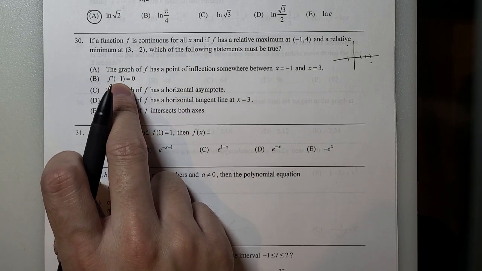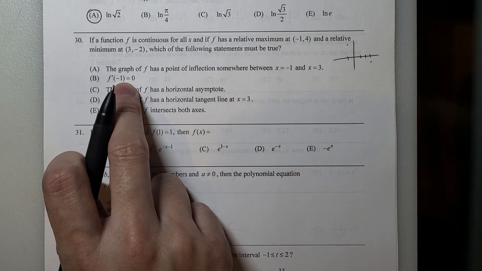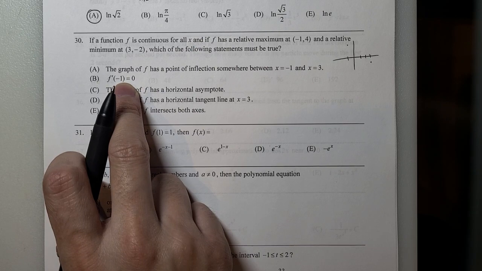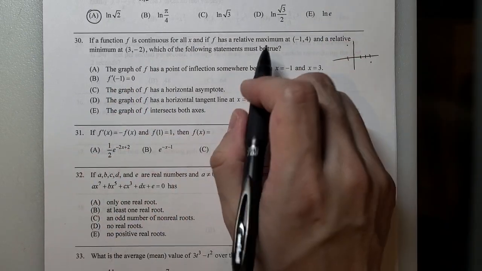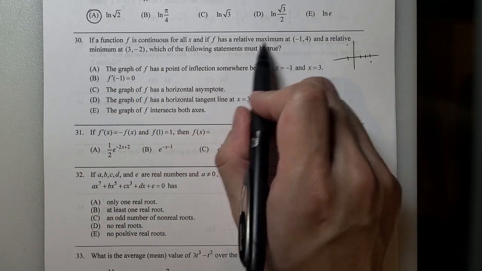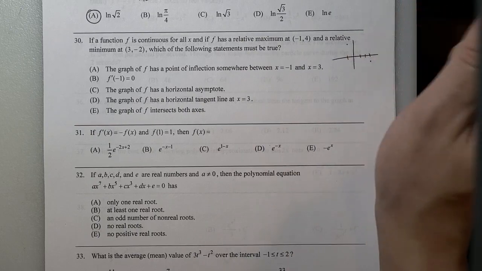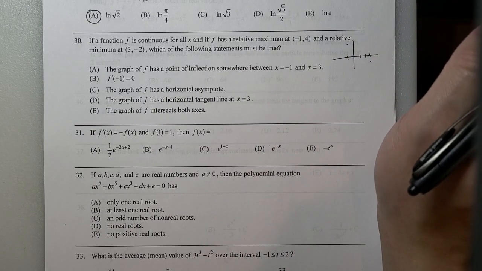How about f prime of -1 is equal to 0? Does that have to be true? You're tempted to say that because relative max, you immediately think, oh, slope of the tangent line has to be 0.